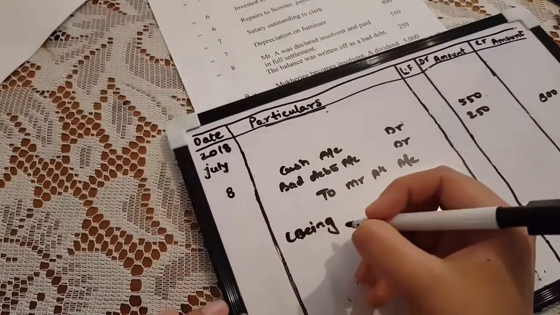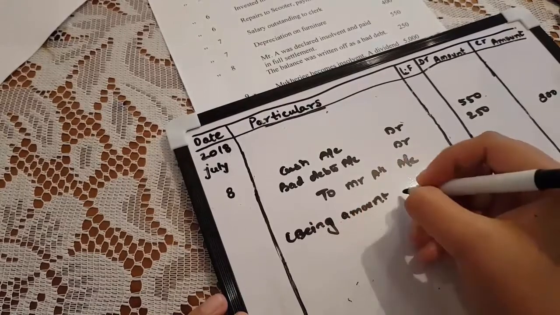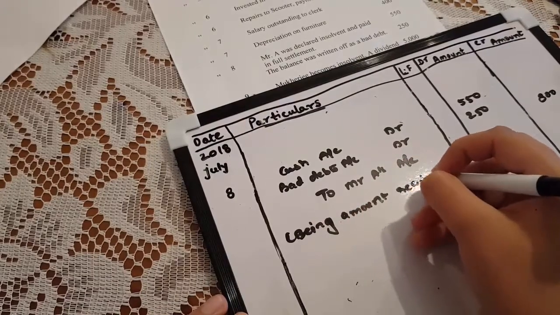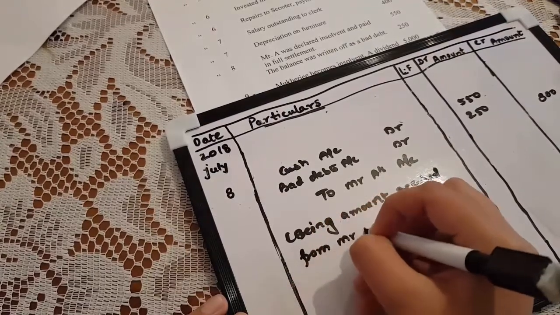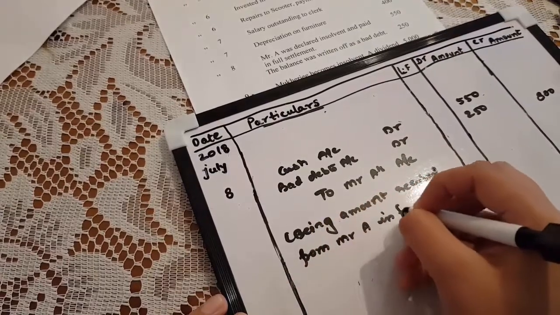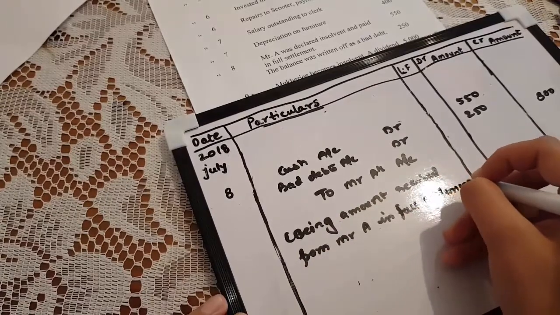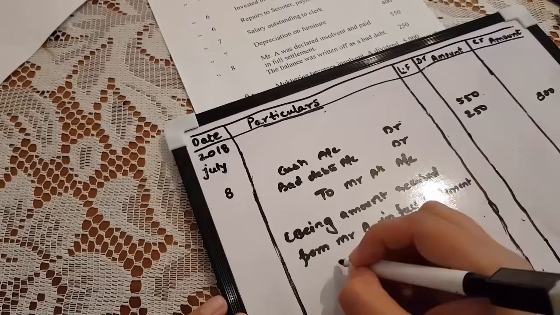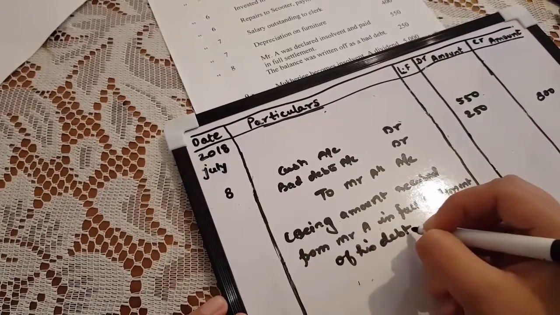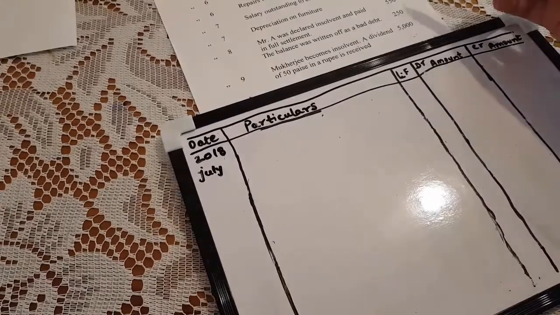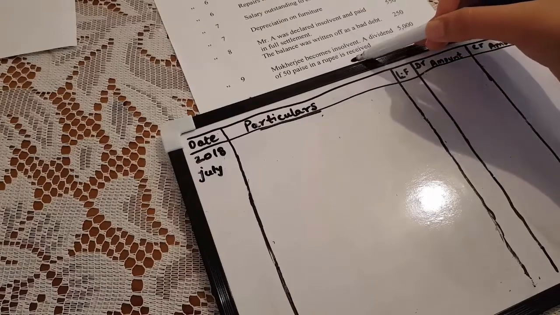being amount received from Mr. A in full settlement of his debts. Our next transaction is Mukherjee becomes insolvent, a dividend of 50 paise in a rupee is received.